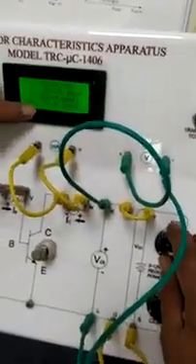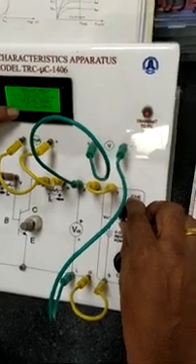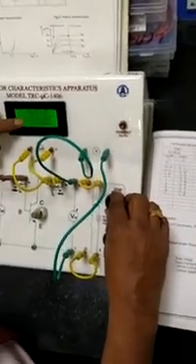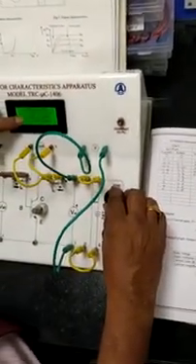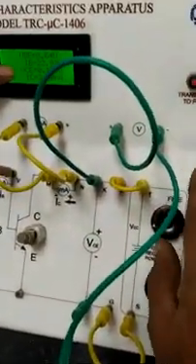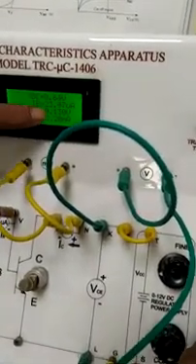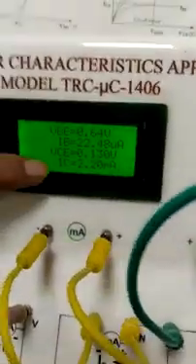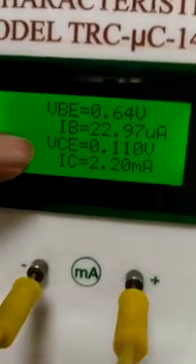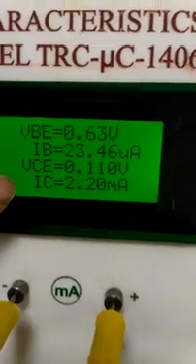Just a little bit, I am rotating the fine value of this 12 volts DC supply. So I put VC equal to 0.1, I'm keeping 0.1. Yes, look at this, IC is equal to 2.2 milliamps. So a little bit increases, whereas VC is equal to 0.1, IC is equal to 2.2.